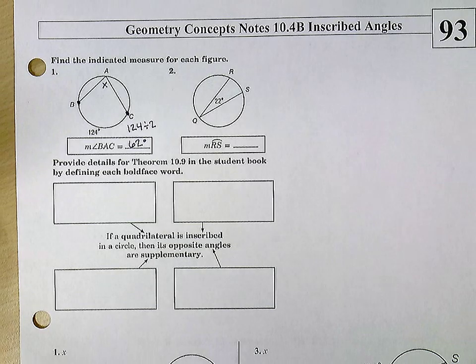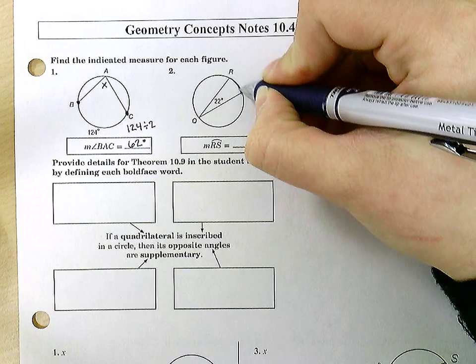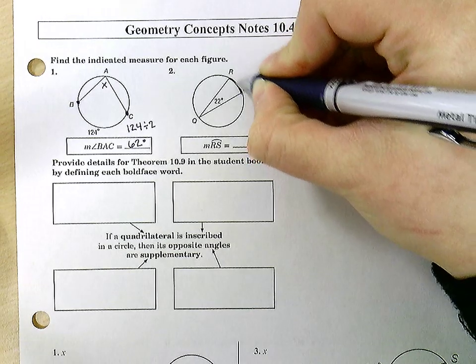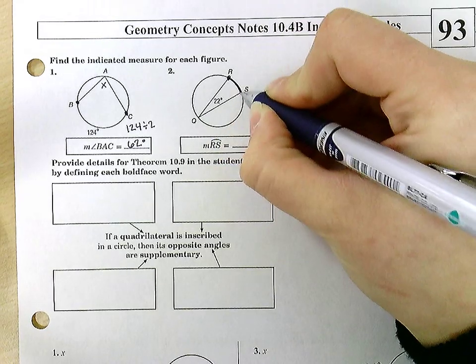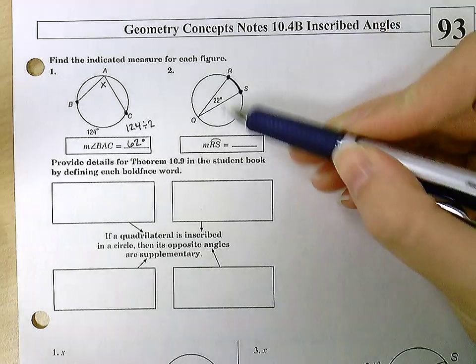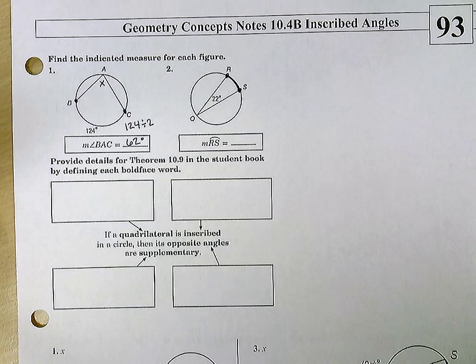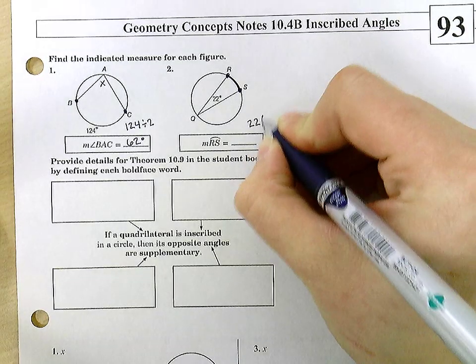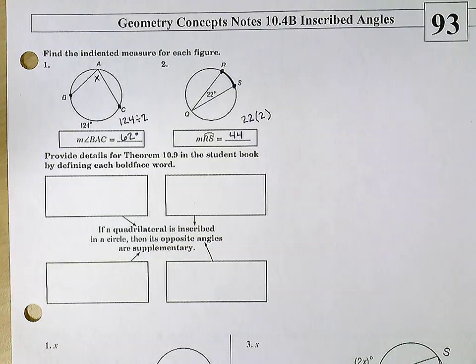Okay, then in number 2, I'm trying to find the measure of arc RS. That's this arc right here. Okay, well this angle RQS intercepts that arc, and that angle is 22 degrees. So how can I find that intercepted arc? Multiply by 2. So that arc measure is 44. Okay, so remember you have those intercepted arcs and those inscribed angles.